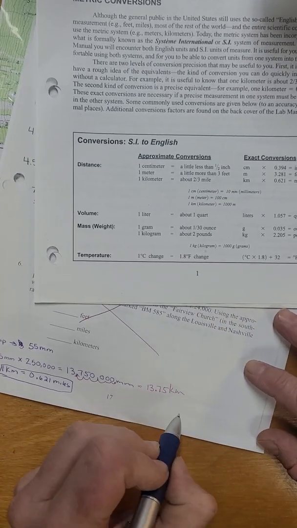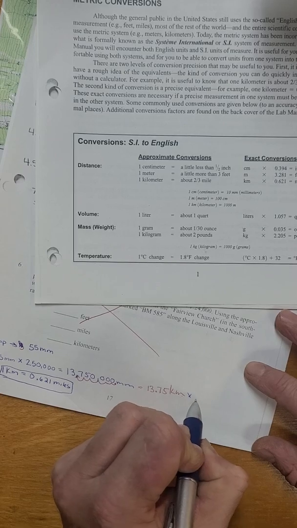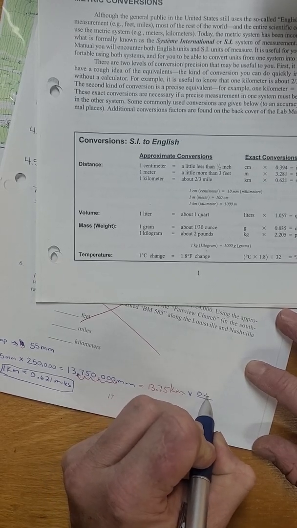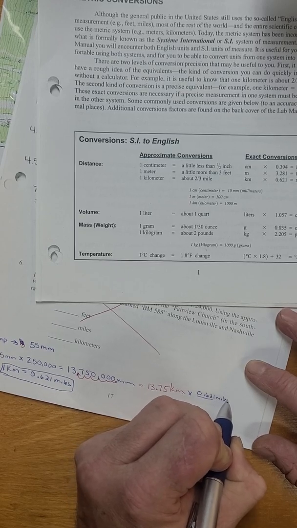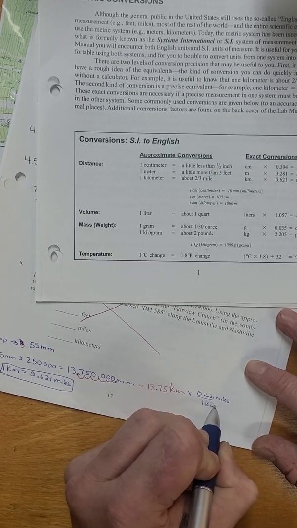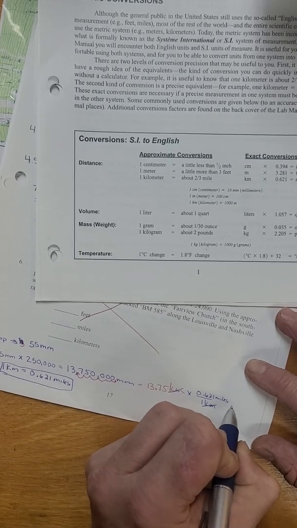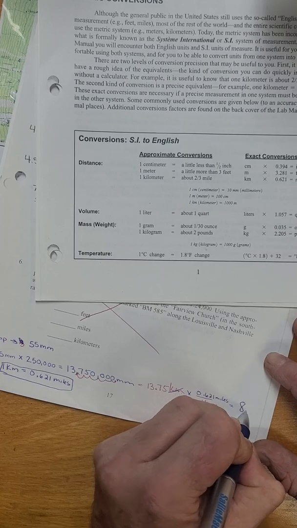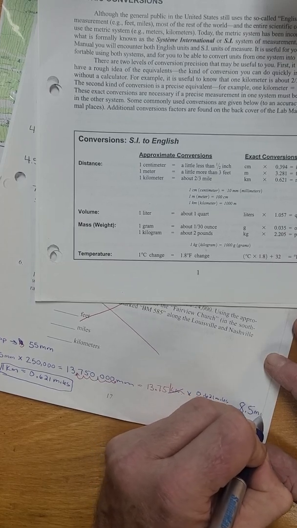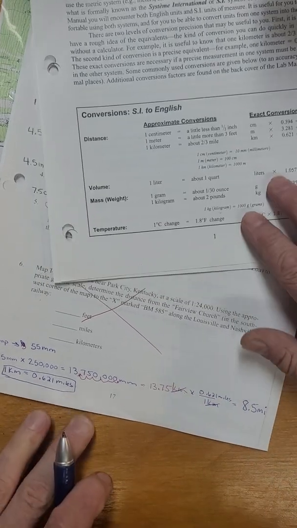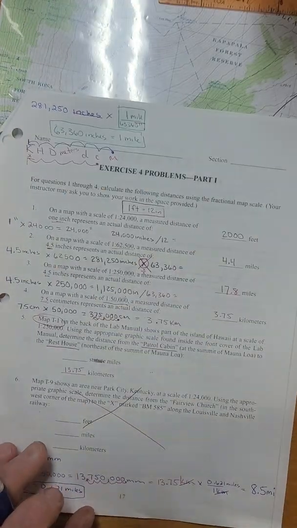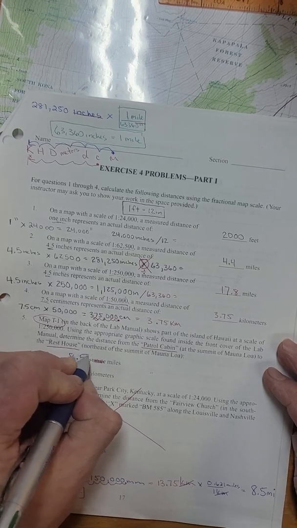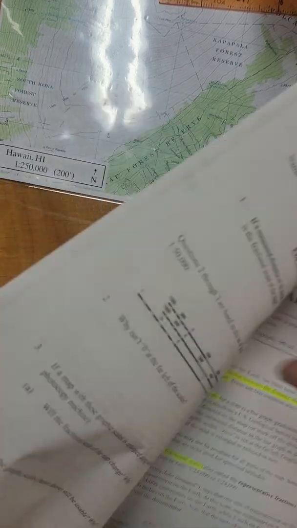Which means we would multiply this by 0.621 miles. 1 kilometer goes down here. This cancels, so I know I'm left with miles, which is what I want. And what does that give us? About 8.5 miles. Okay? I'll move this. And that is 8.5. Boom.